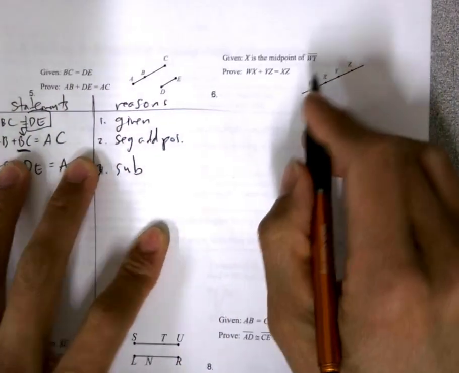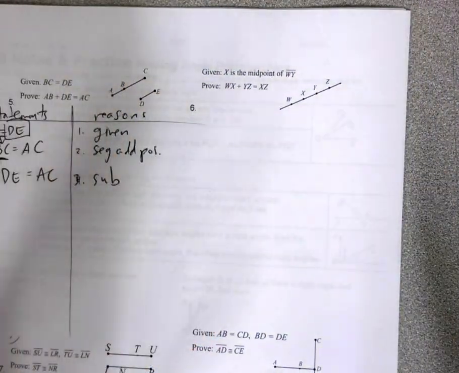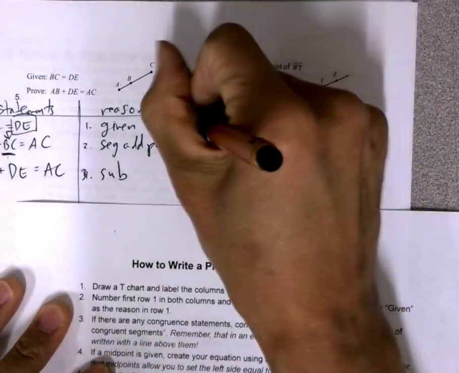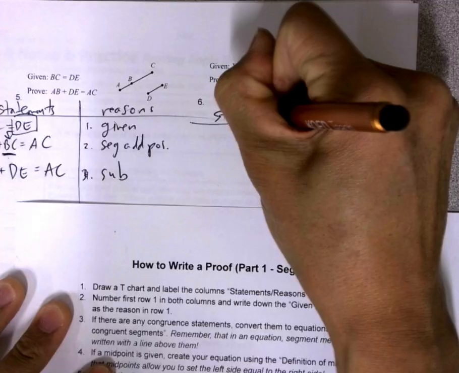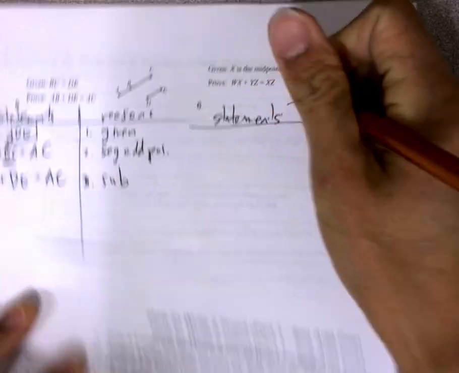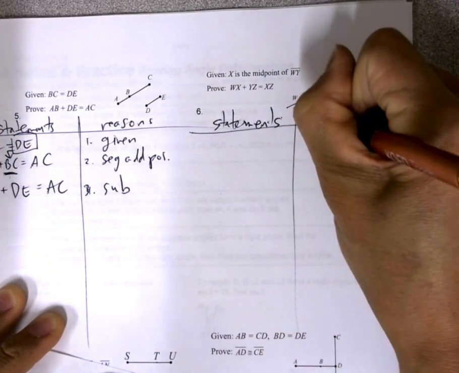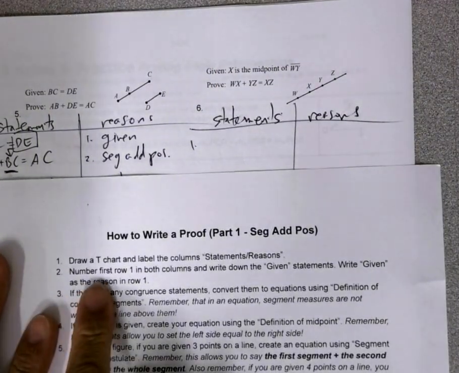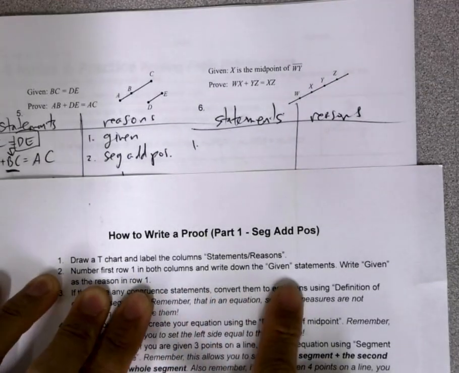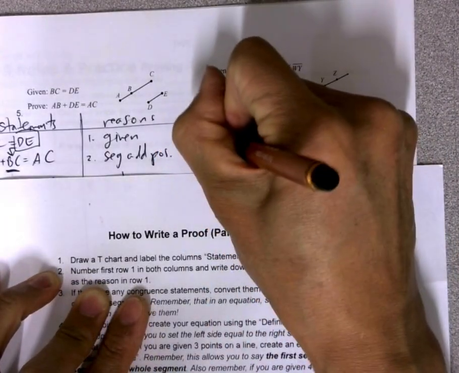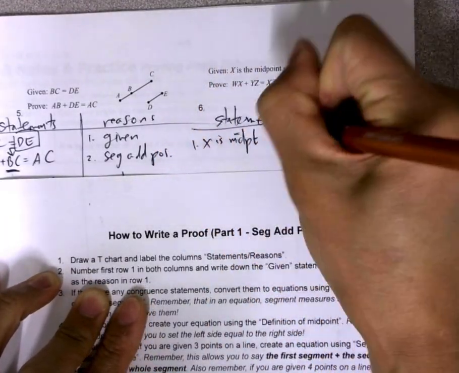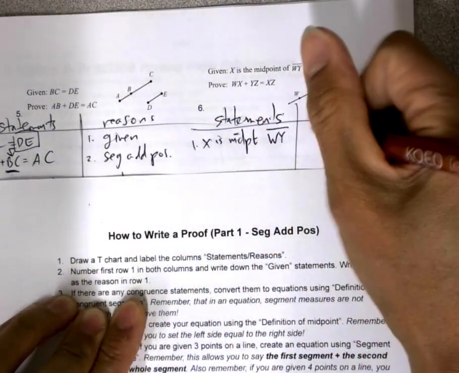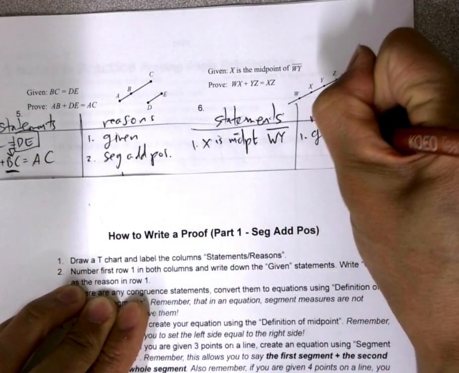All right, our next problem is over here, and we are following our algorithm. We write our t-chart as step 1 and label it statements and reasons. So I'm going to do that. I have statements on the left side, and I will have my reasons on the right side. My step 2 is to number the first row 1 and write down the given statements. So given is X is the midpoint of line segment WY. Okay. My reason is going to be given.